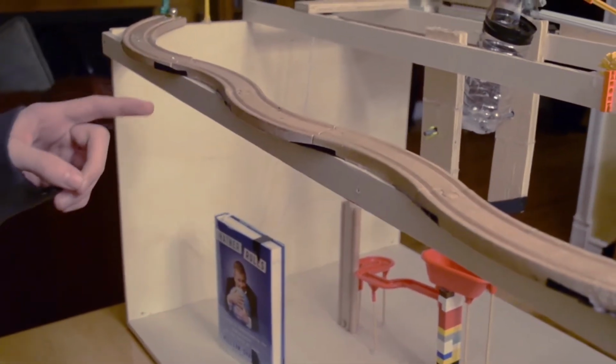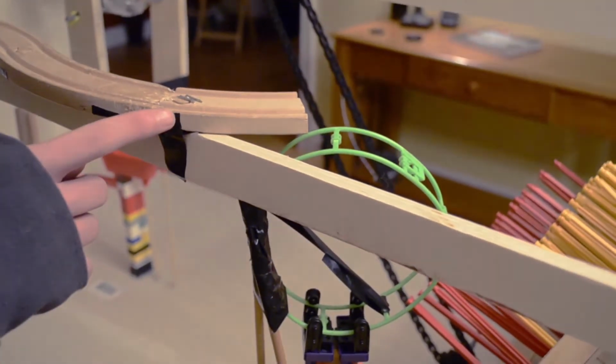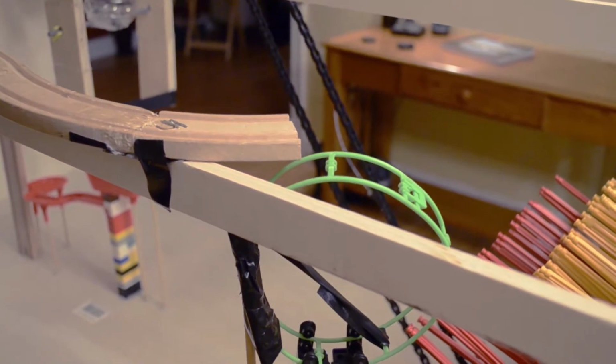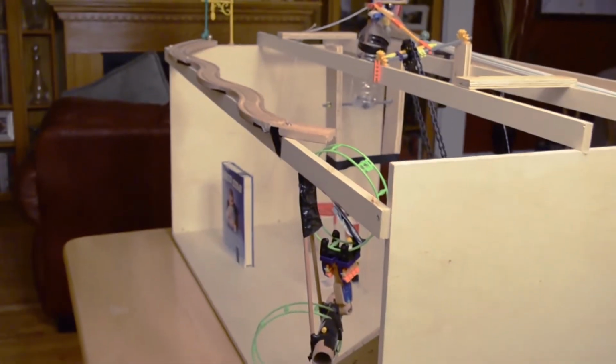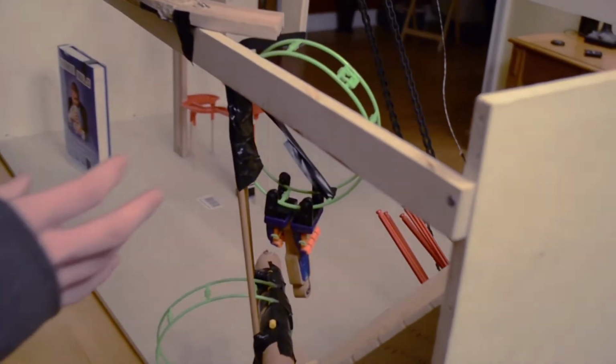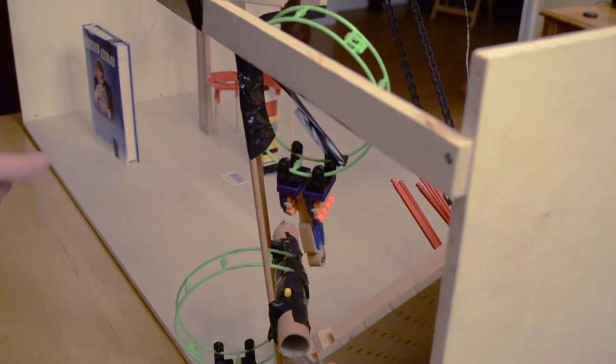We didn't have too many problems with this except for the part near the end. Here it would sort of tilt upwards and it would block the ball from coming by, so we just had to staple it down and hot glue it down and everything. Next we have the roller coasters. It took a while to get the design for it.